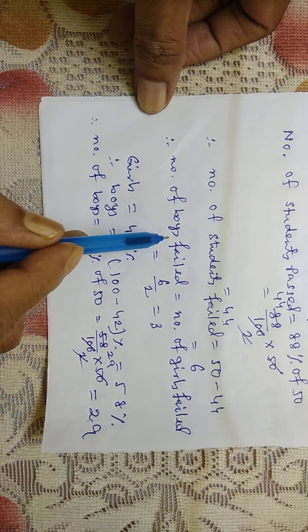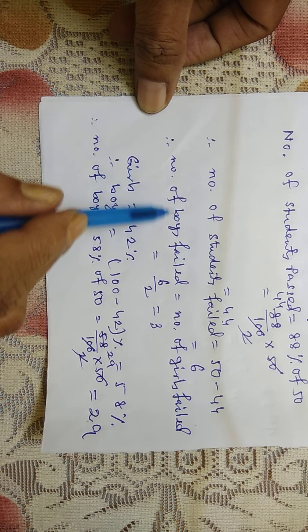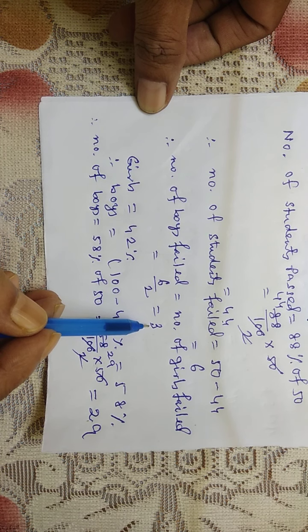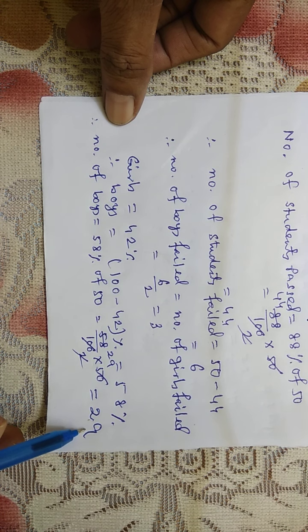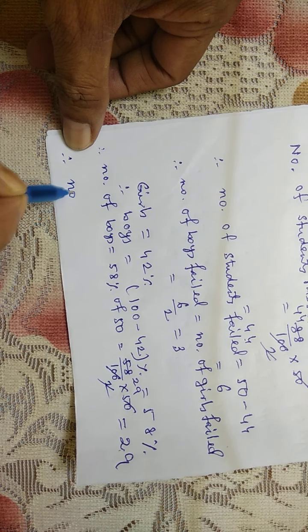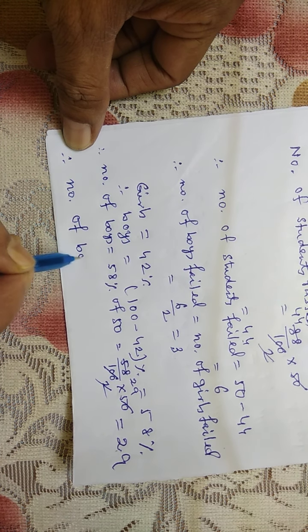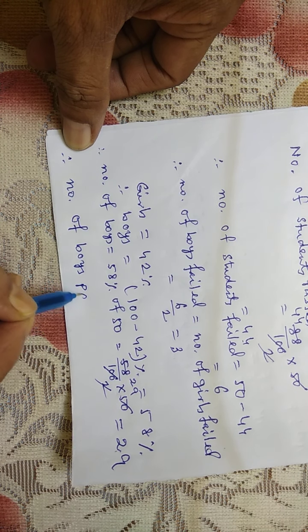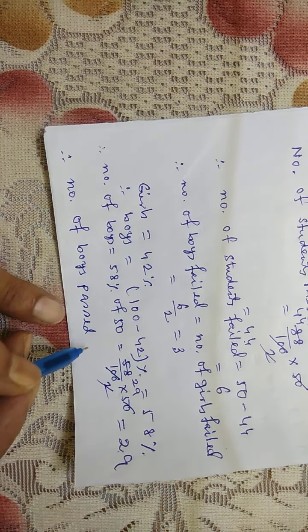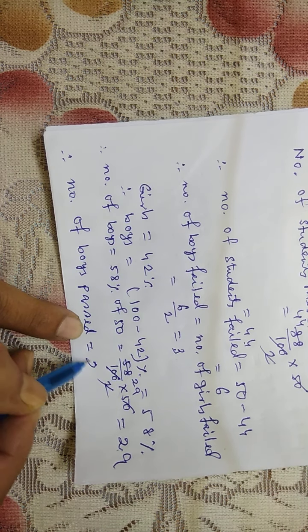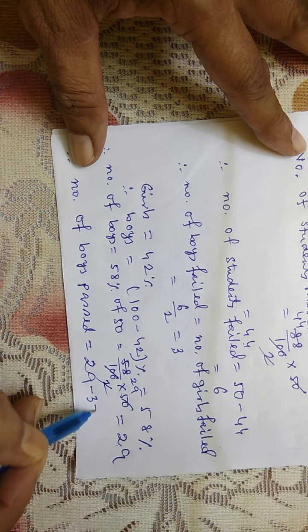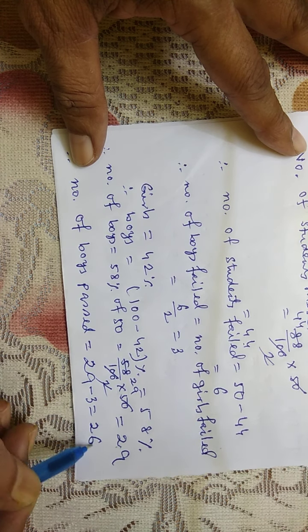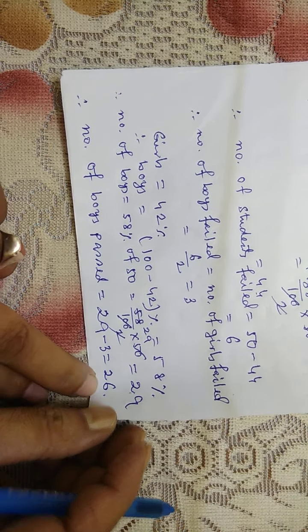3 boys failed. We have already found out number of boys failed equal to 3. The question is how many boys passed the test. So out of 29 boys, 3 boys failed. So number of boys passed equal to 29 minus 3, equal to 26. This is your answer.